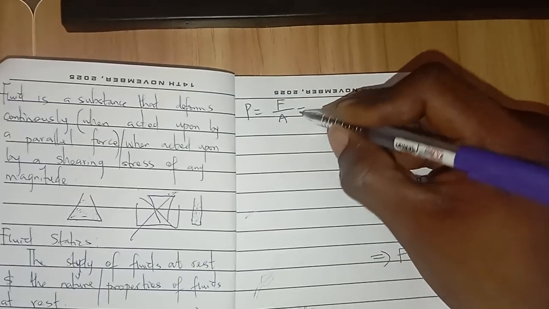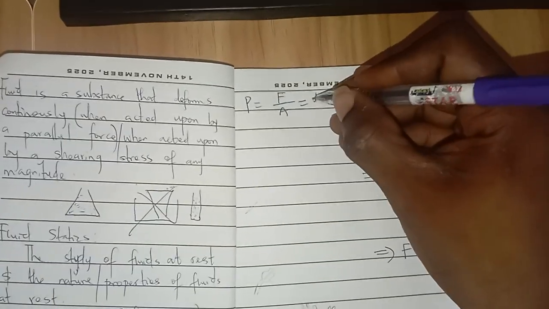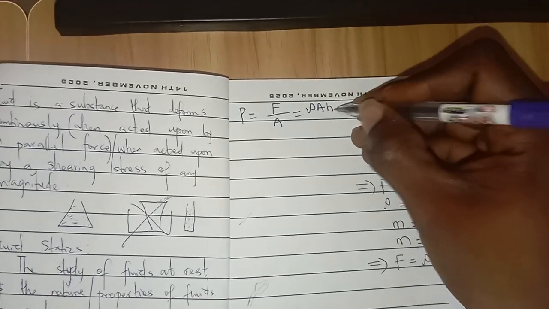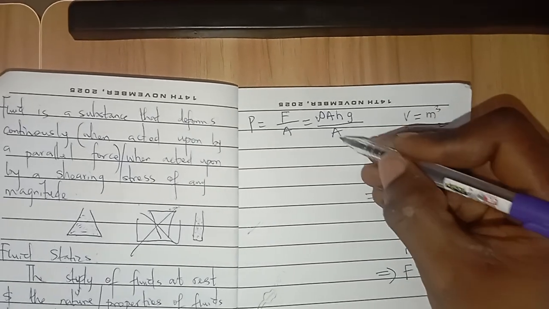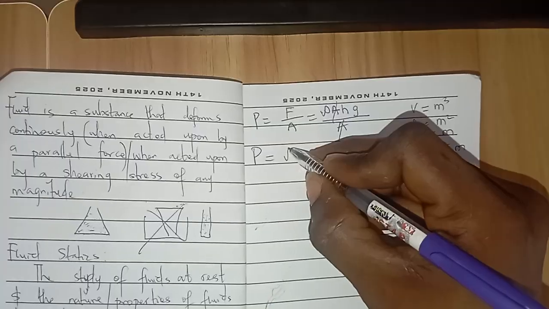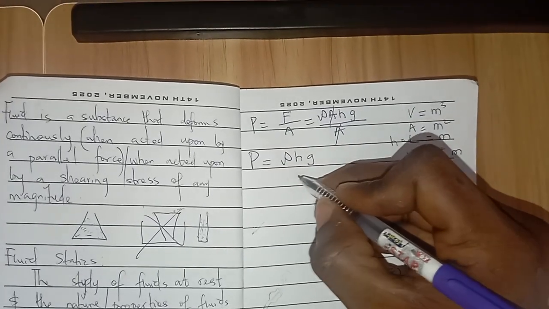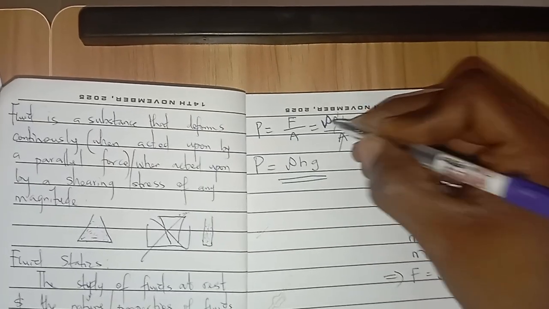So I can replace force here with this: density, area, height, and gravity, all over area. So you see that area will cancel area. So pressure is equal to density, height, and gravity.